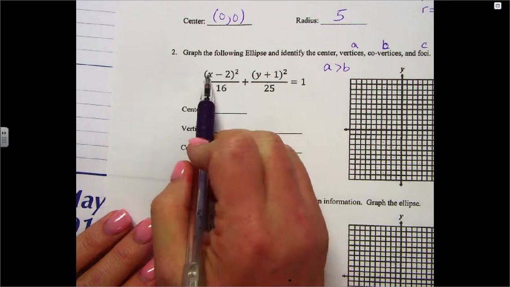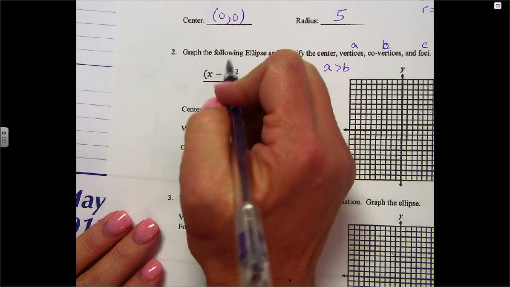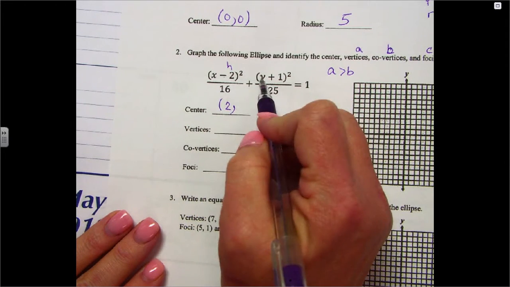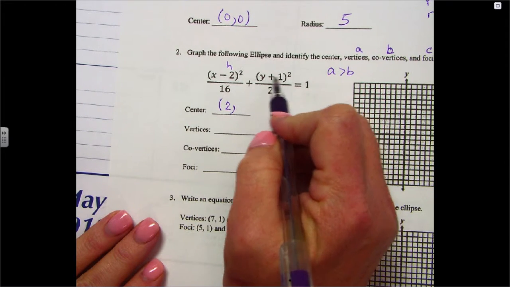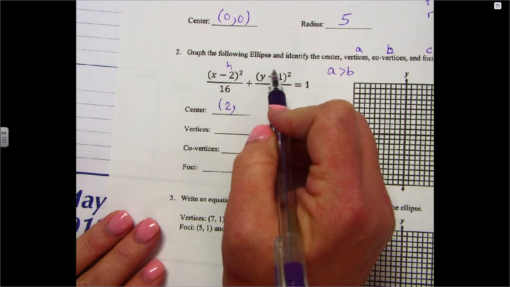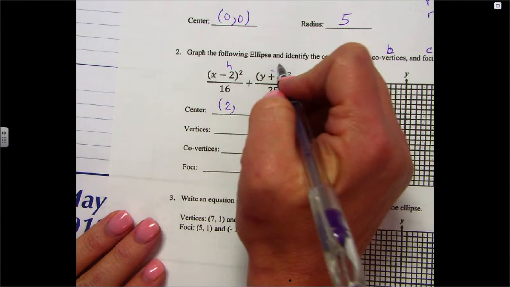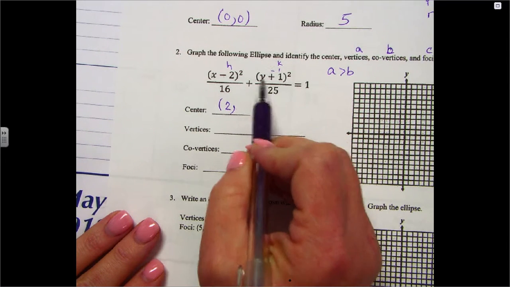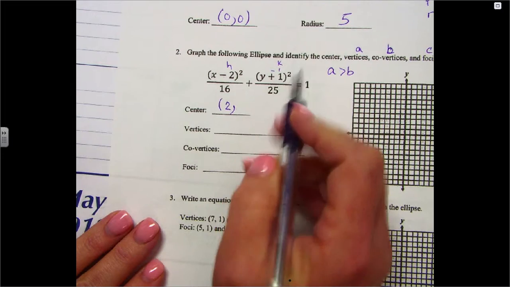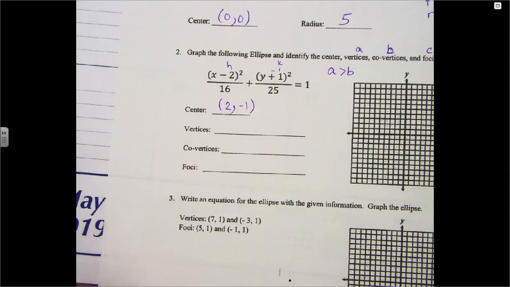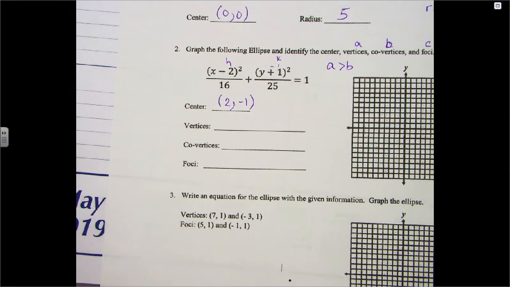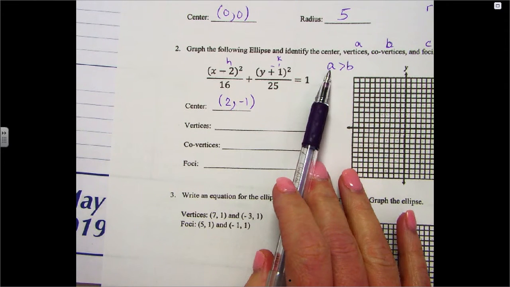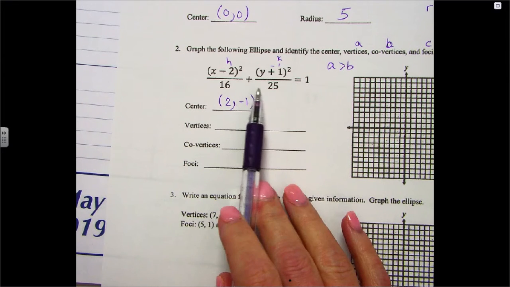So we have x minus h, so my h is 2. Then y minus k. In order to make this a plus, that would have had to have been a minus 1. So this is my k value. y minus a negative 1 would give me a y plus 1, so my k value is negative 1. So that's my center.